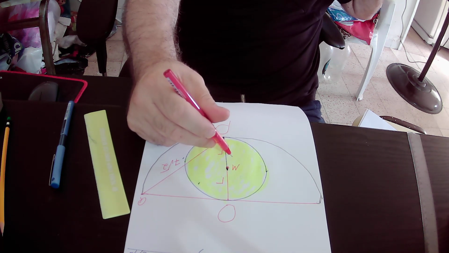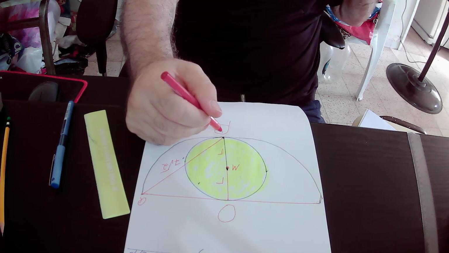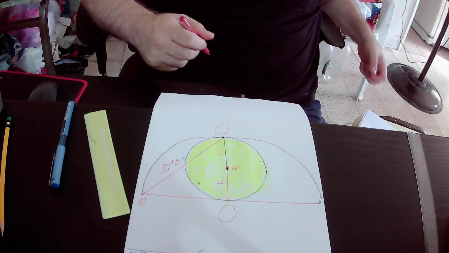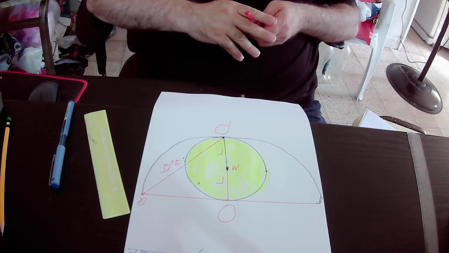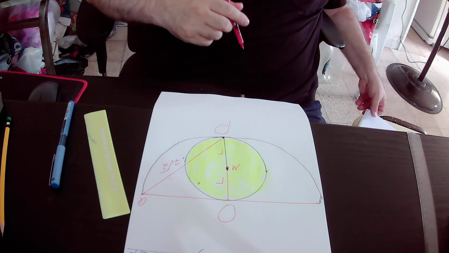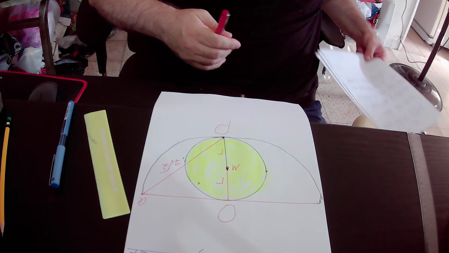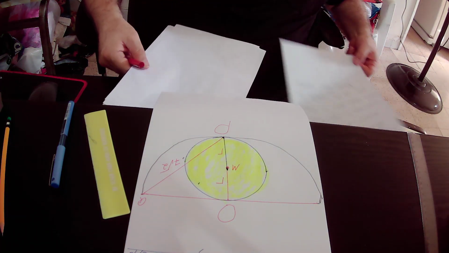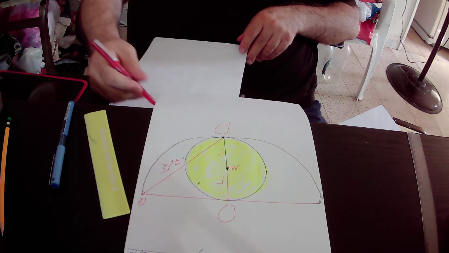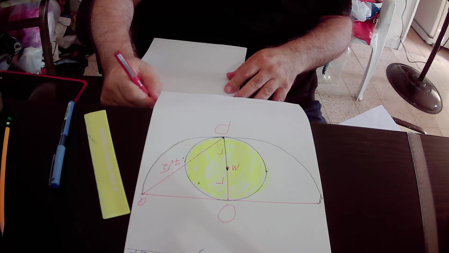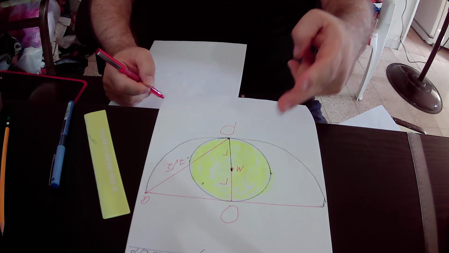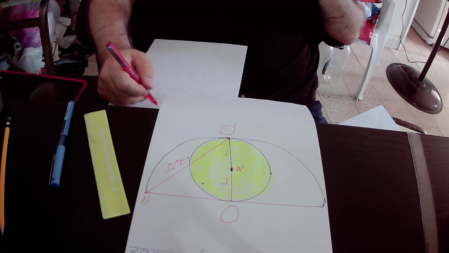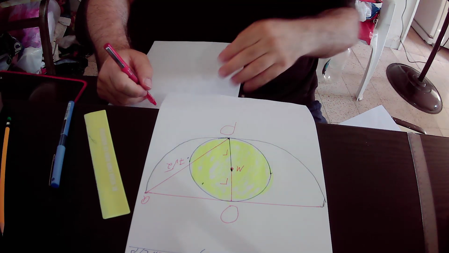For that reason, MP is the radius of the yellow circle, and actually OP equals 2 times small r. That is to say, OP equals the diameter of the yellow circle.